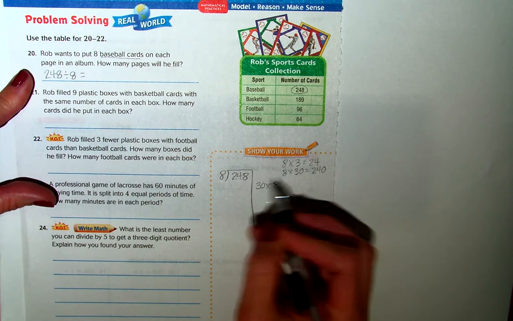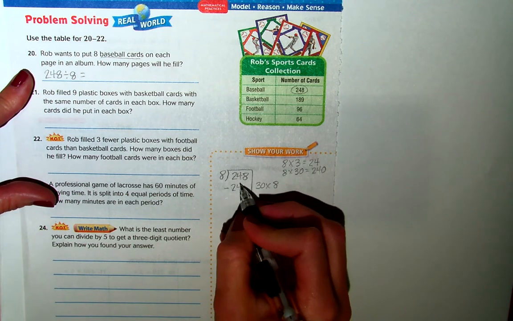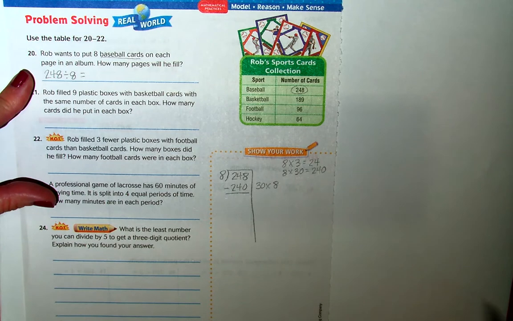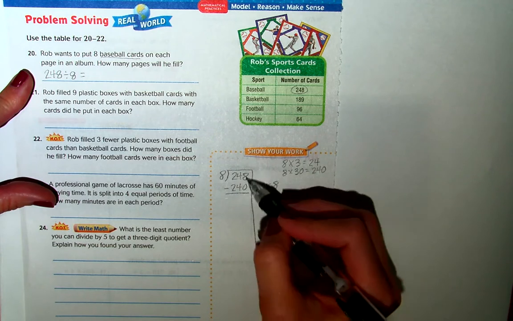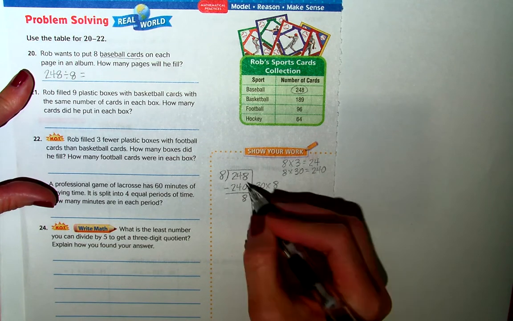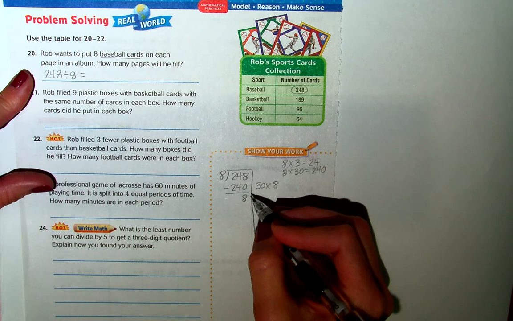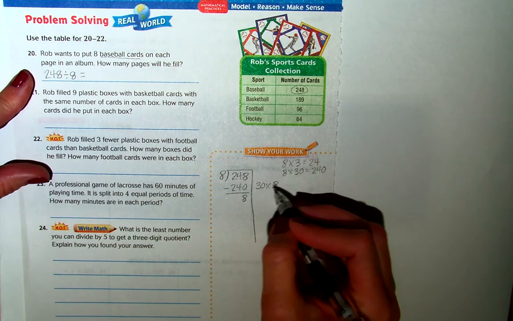So I can subtract 240 from my dividend, which leaves me with 8. That's an easy subtraction problem, which makes these easy factors to work with.